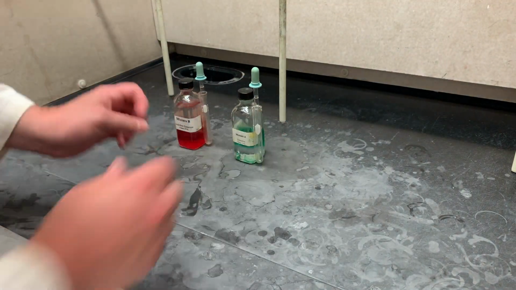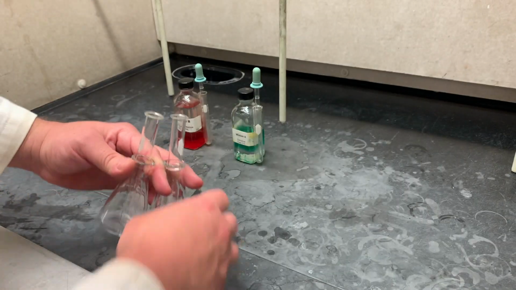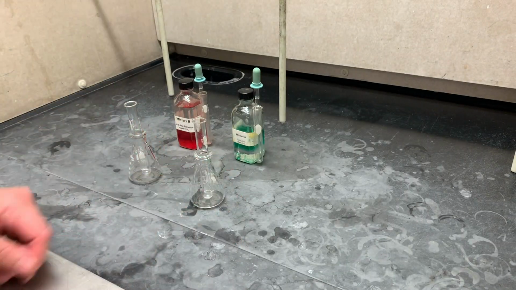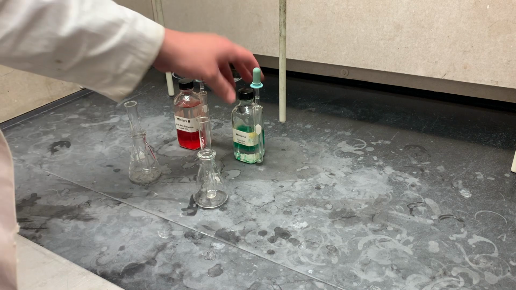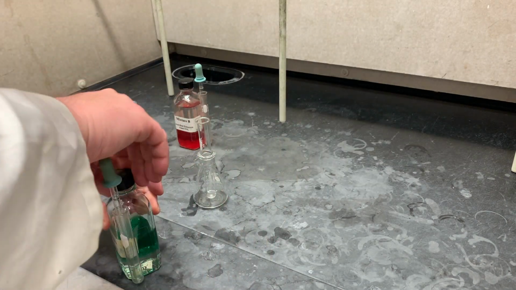To figure that out, the easiest way is we're going to grab ourselves a few test tubes here, one for each one, and we will go ahead and add a little bit from each layer into here.